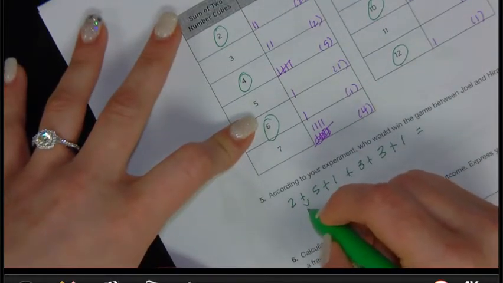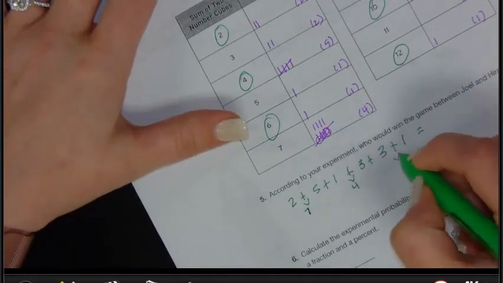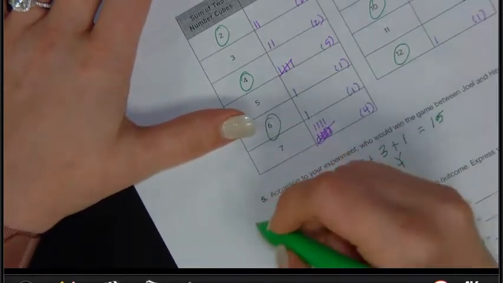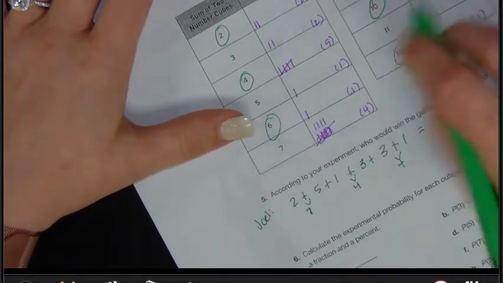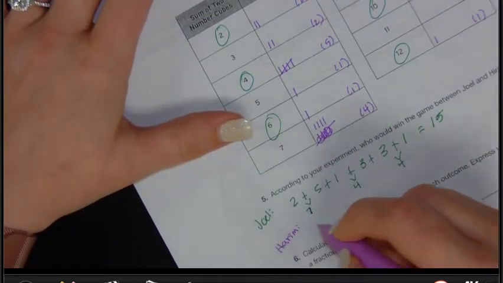5 times 2 is, or not 5 times 2. Wow. 5, 6, 7. I should get a 7, 4, and 4. Well, that's 8 plus 7 is 15. Okay. And I know that this is Joel, because Joel is my evens. And then Prbm are my odds.